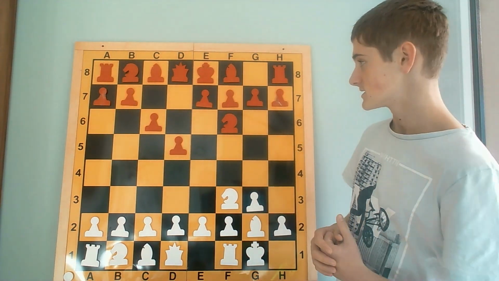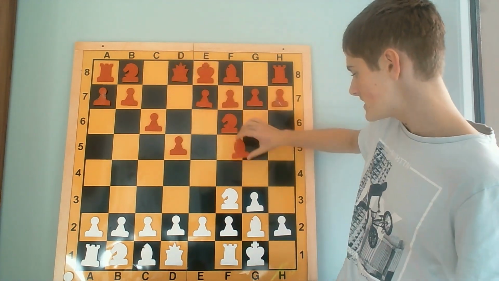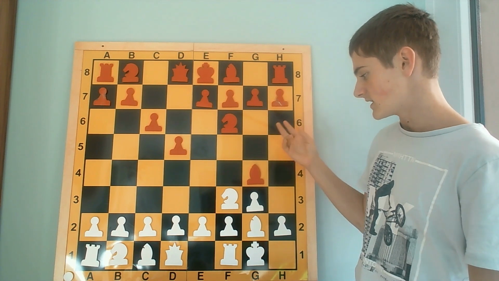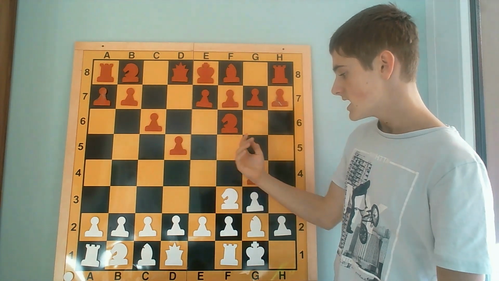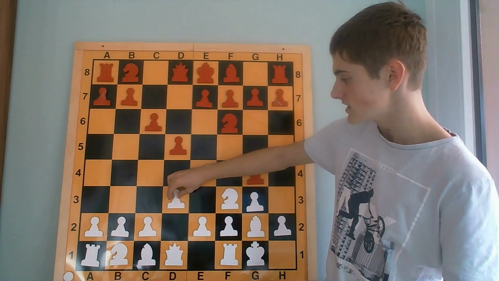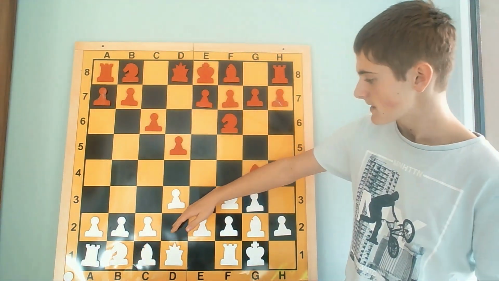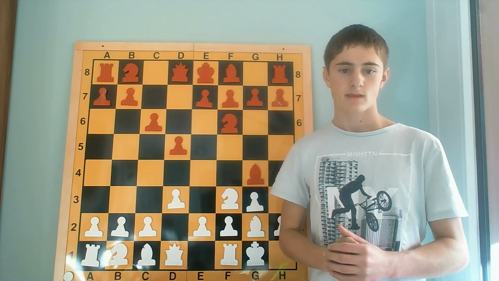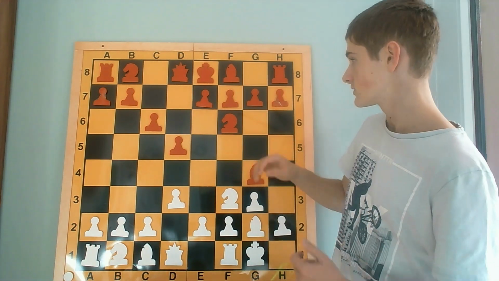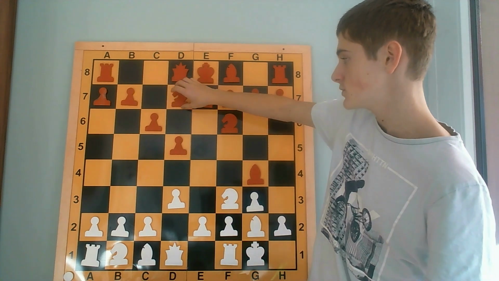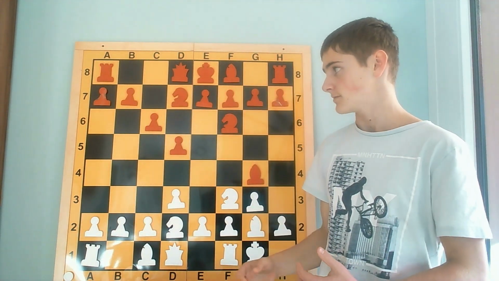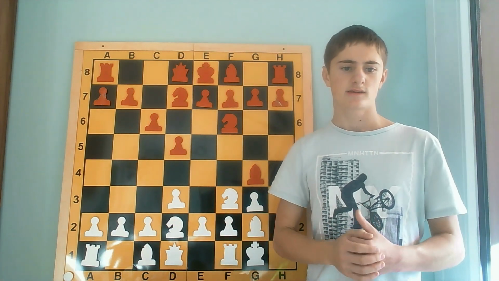Now black answers with bishop to g4, but we just act like we don't care about the attack on our knight here on f3, and we just play pawn to d3, also opening up the diagonal for our queen's bishop here like this. So black just plays knight to d6, on which we answer with a similar move, knight to d7, knight to d2, and like this we can now continue developing.